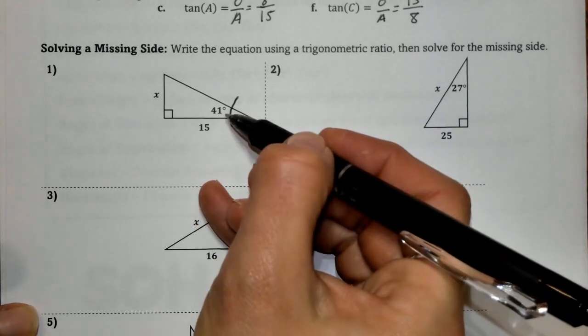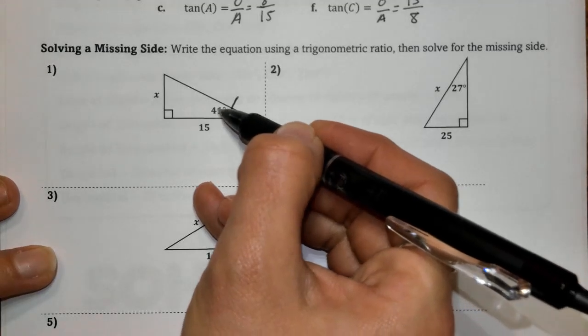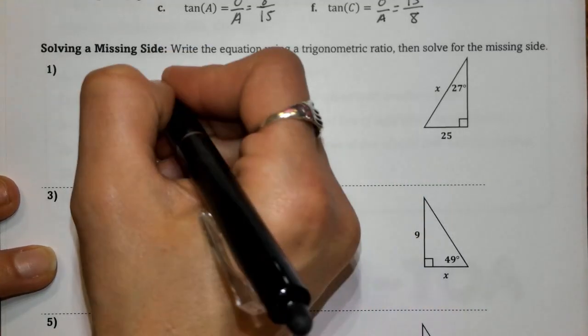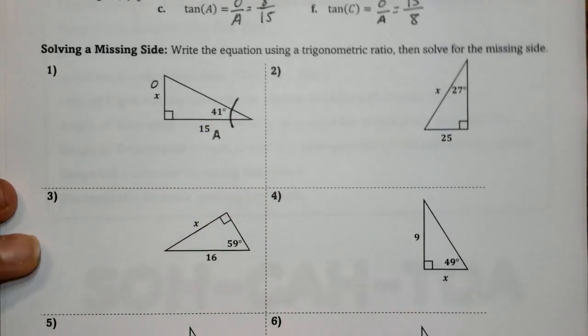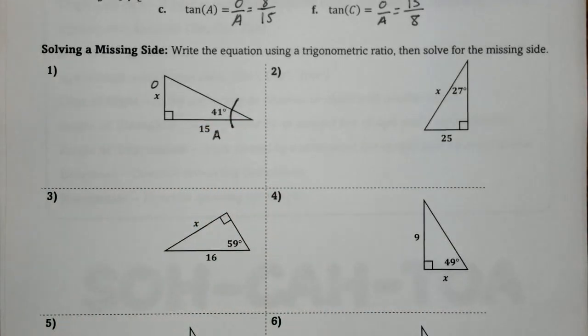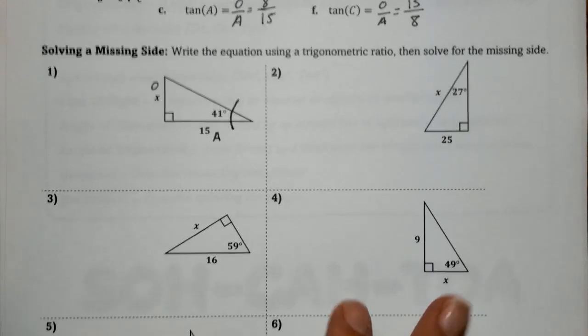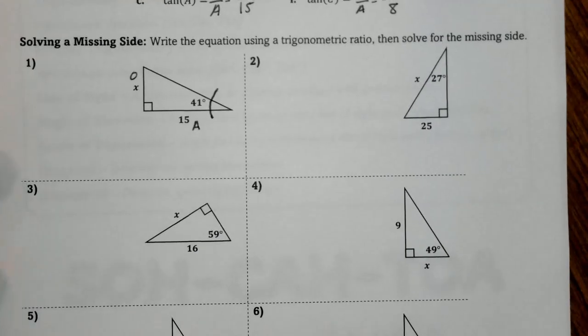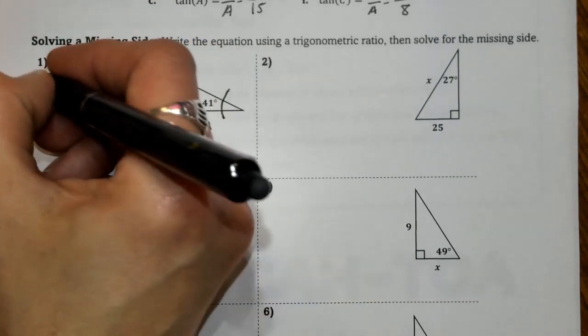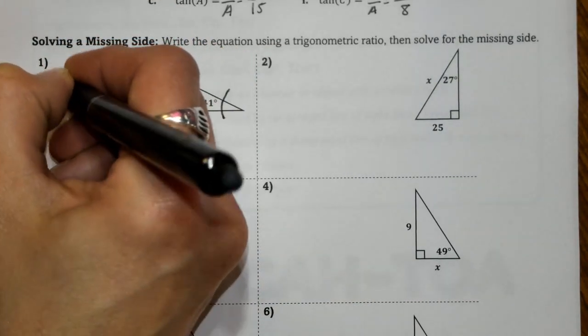What we need to see here is we have information for the opposite side, we have an X, and the adjacent. And what I tell students is just label the two sides that we're using. Don't worry about labeling all three. That way we know exactly which two letters we're using. And we look at O and A up here, and we see it in TOA. We will be using tangent. So how we set this up is we go ahead and write tangent abbreviated.